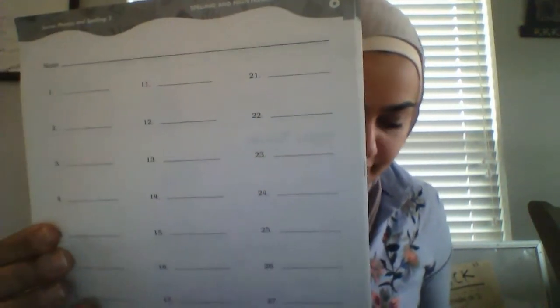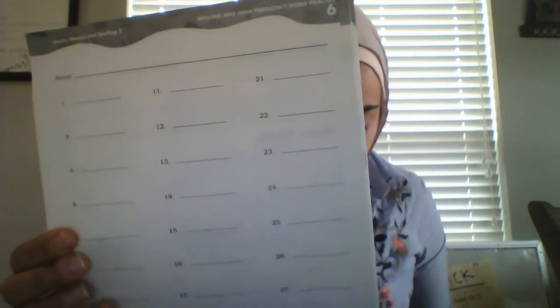All right, so now we're going to need our spelling high frequency word practice paper, which is this. It says 6 on it. Spelling high frequency word paper 6. All right, we're going to review our spelling cards 1 to 29. So I will tell you the sound, and you're going to write it down on the line like we have been doing in the past. All right. Anyway, here we go.